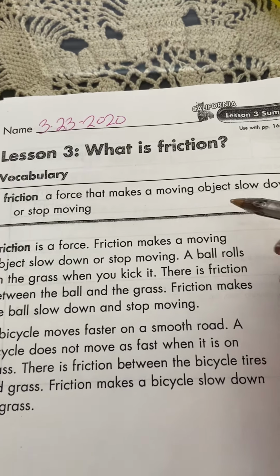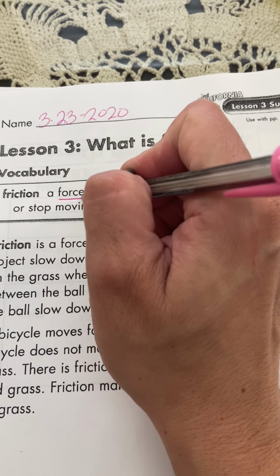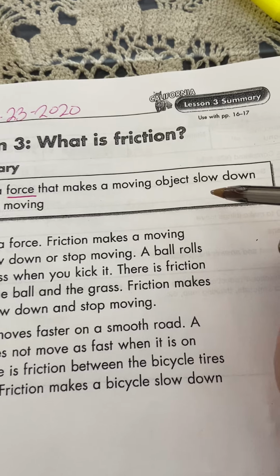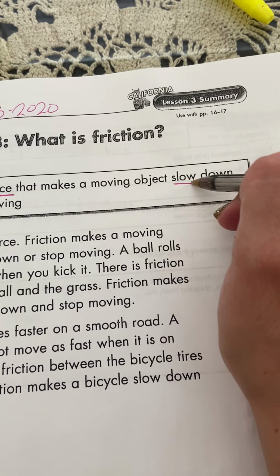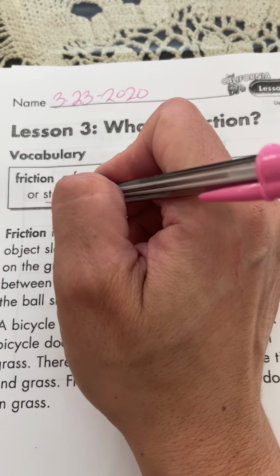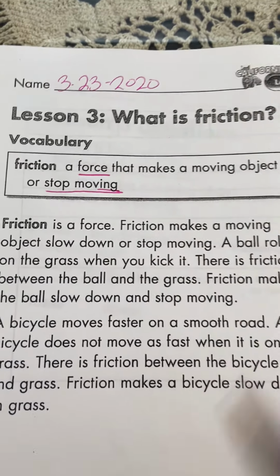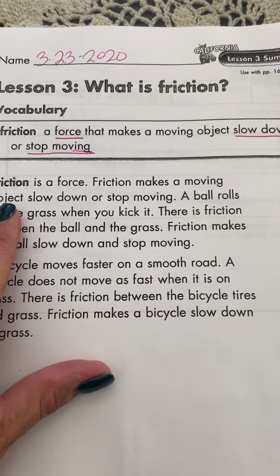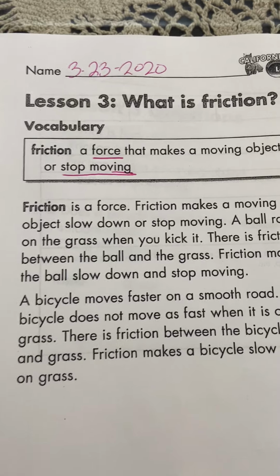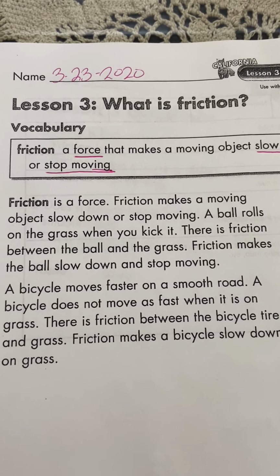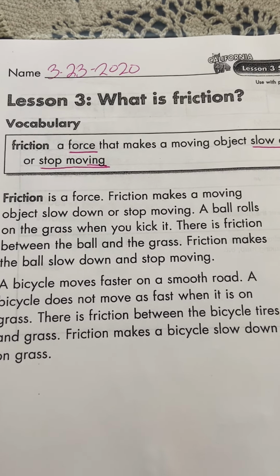I'm going to underline that. So friction, it's a force, and it makes an object that is moving, it makes it slow down, or it might stop it. Right? Friction. Friction is a force. Friction makes a moving object slow down or stop moving.